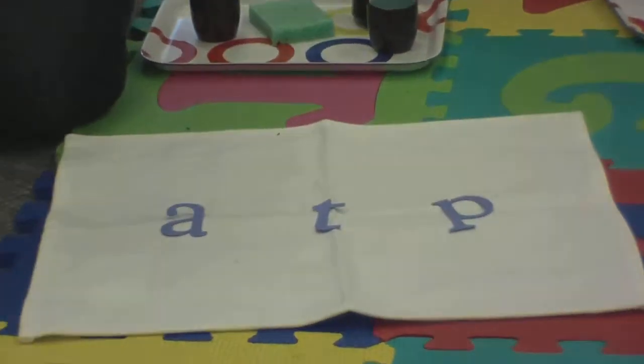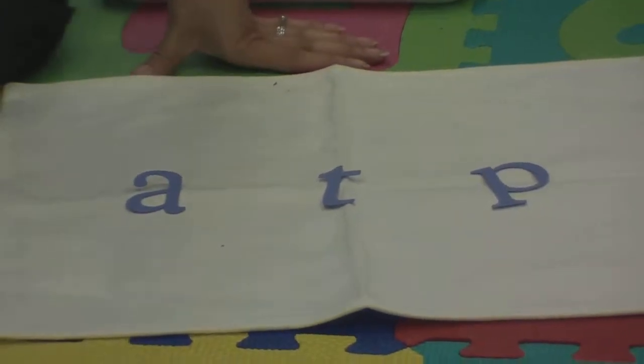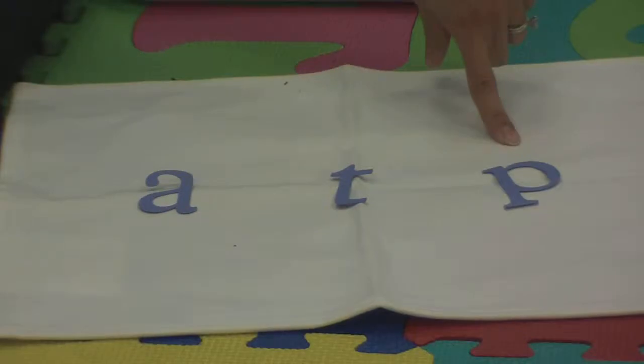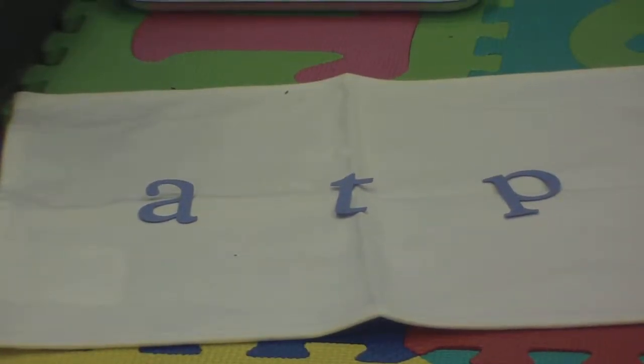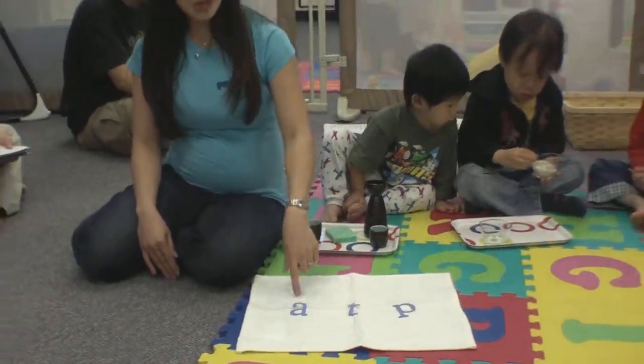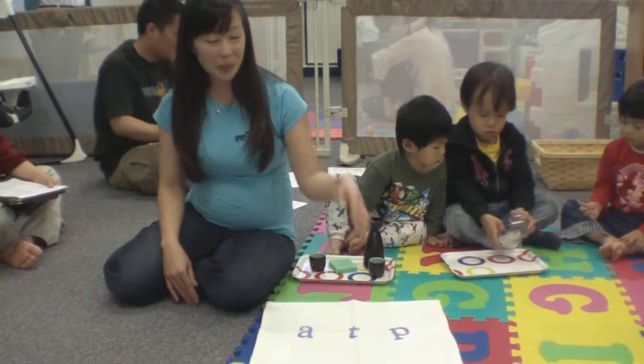You want to teach them the sounds because that's how they learn how to speak and that's how they learn how to spell. You don't learn A, T, P. You learn the sounds. I've spoken English all my life, and it took me a while to get used to saying the sounds. So you might want to practice that.